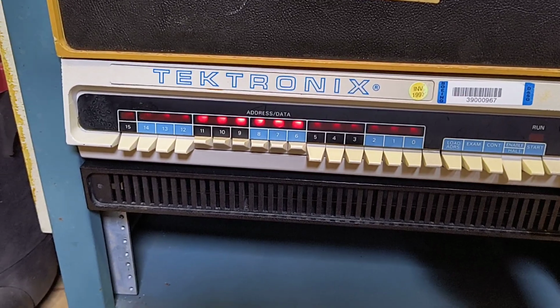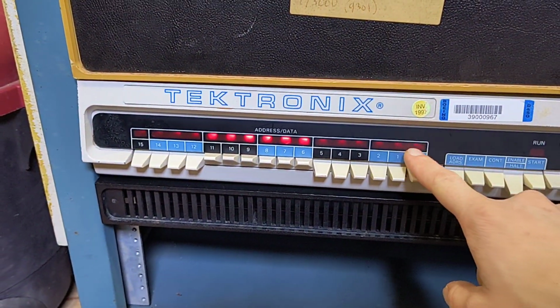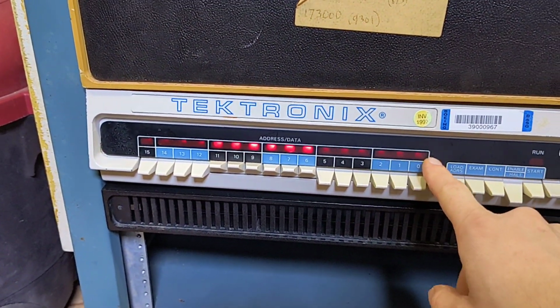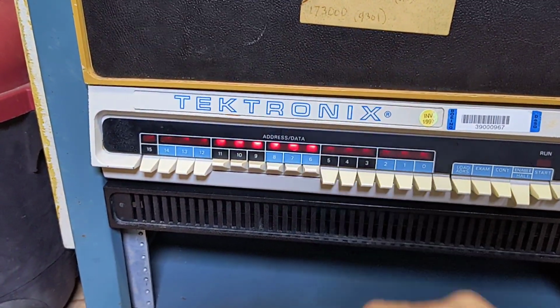Now that's stored. There's a bit of bleed through on the LEDs that are supposed to be off. I'm not sure how normal this is, but you can see the difference in brightness.